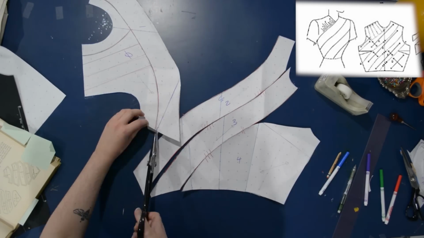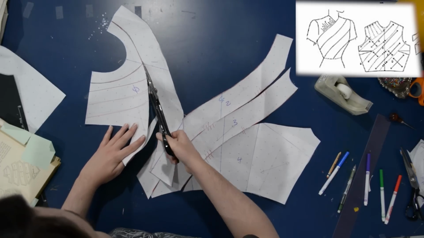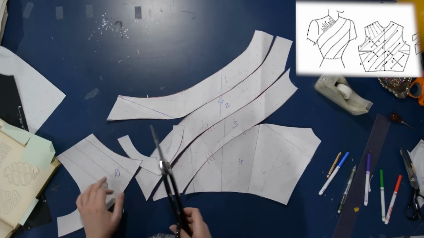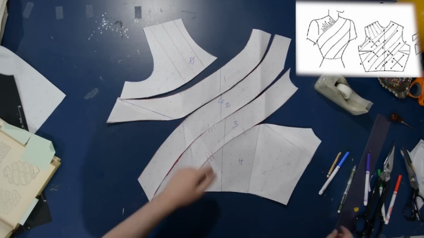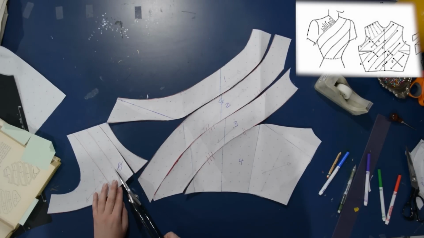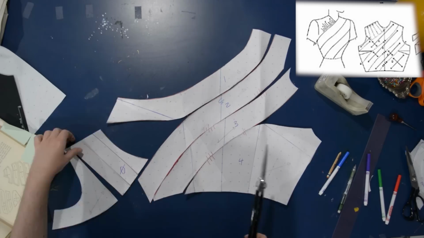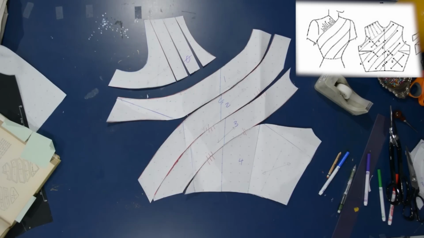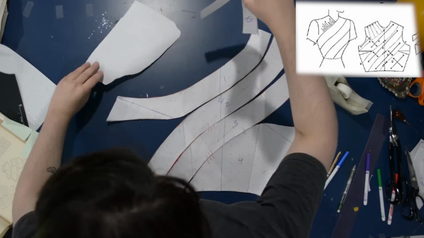So you can see where those darts were if you start lining up the pieces, but now they are part of the style line instead. So the same fullness is eliminated, and the same shaping is done as the darts would have done, but instead of darts doing it, the style lines will now. So I cut those lines open up here so we can add in our extra fullness for the gathering.